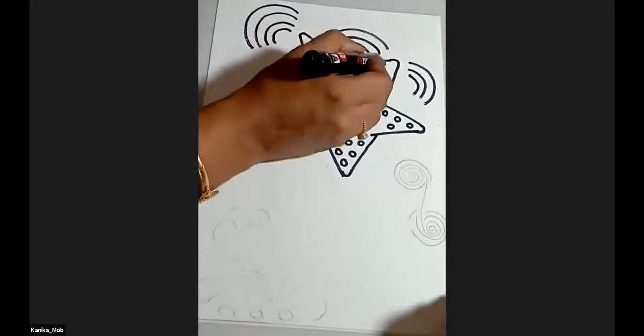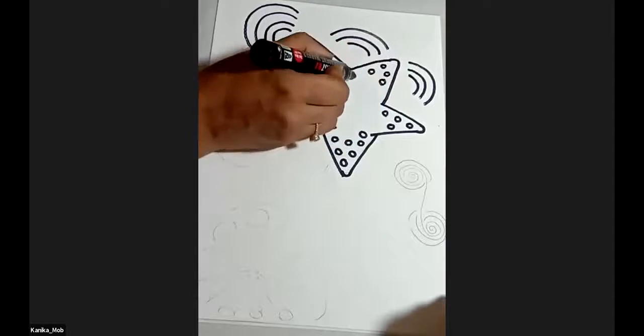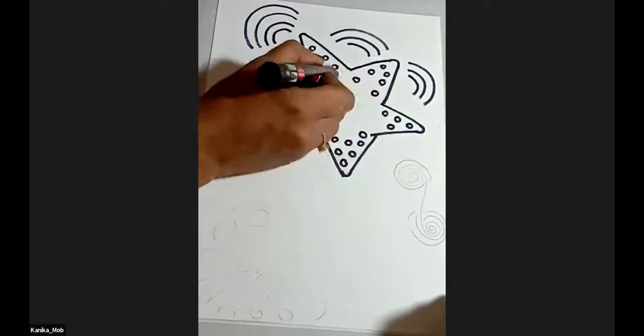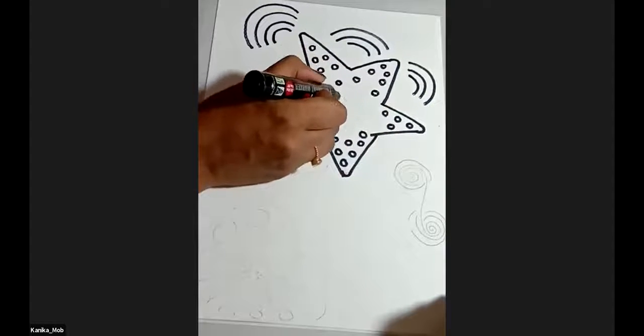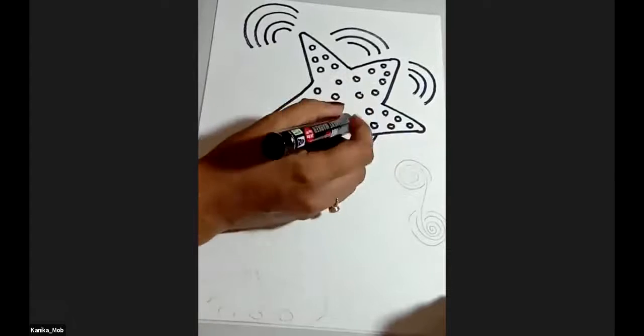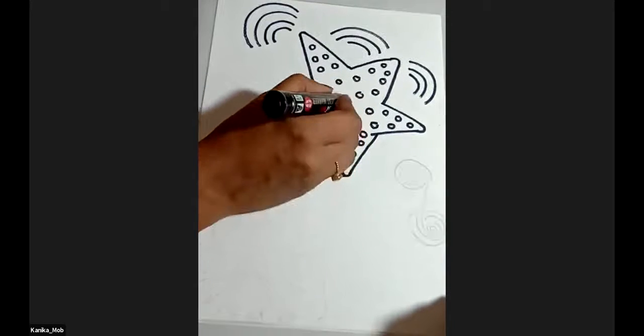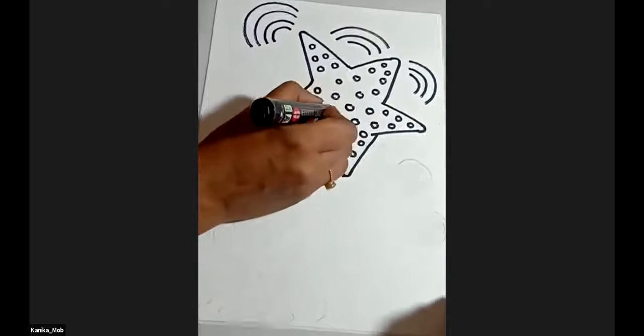What color of starfish would you like? I've seen a bright orange one at the shore. How about you guys? The ones who have seen a starfish, can you tell me the color you'd like to use in yours? I will be reading in chat. Orange, pink, red, purple. I've never seen a purple starfish.